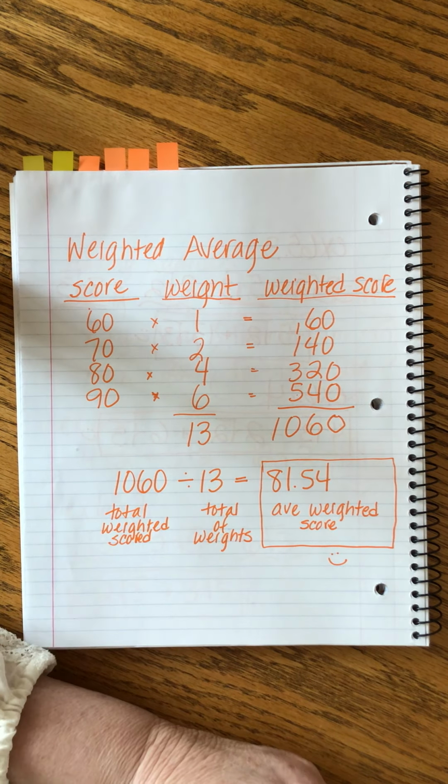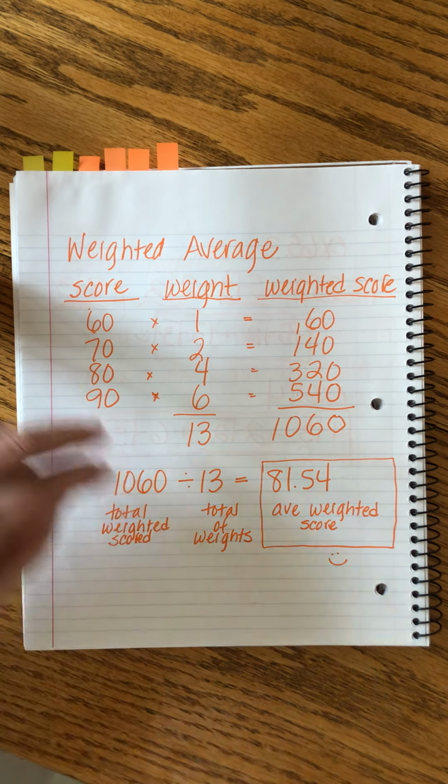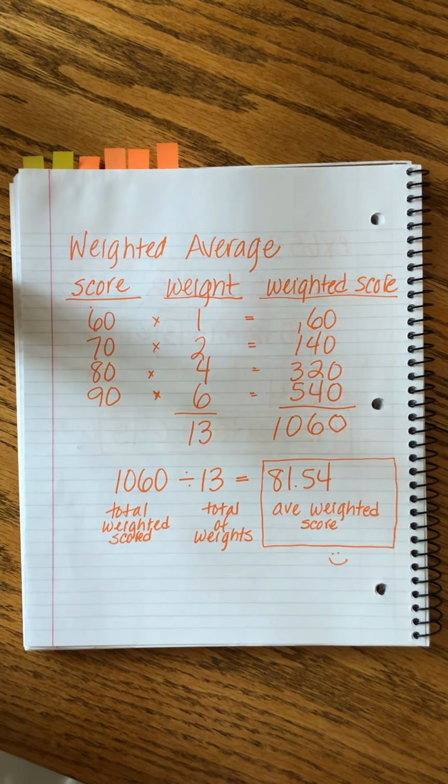It's in the range of what most teachers would call a B, 80%. That looks really good to me. And so yay for Jim, right? Because he got his act together on these important tests.